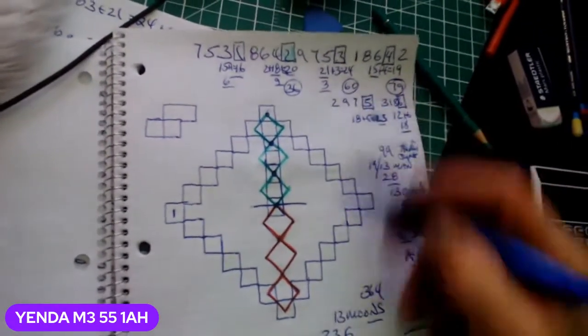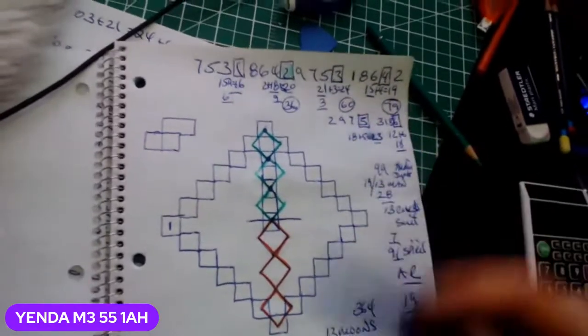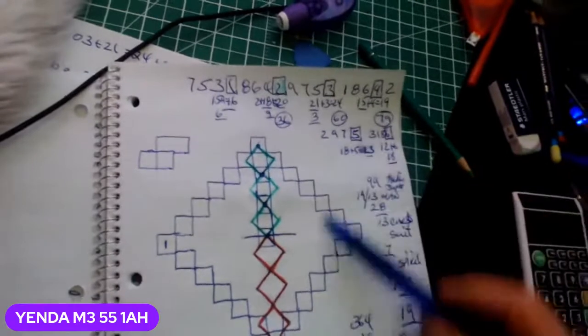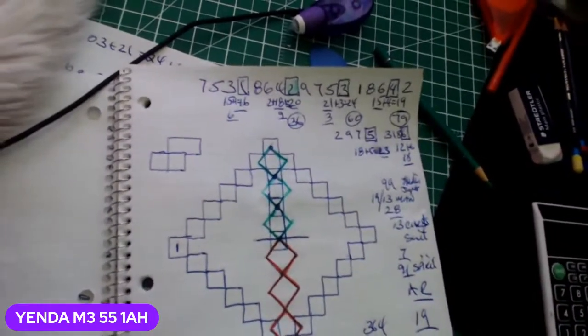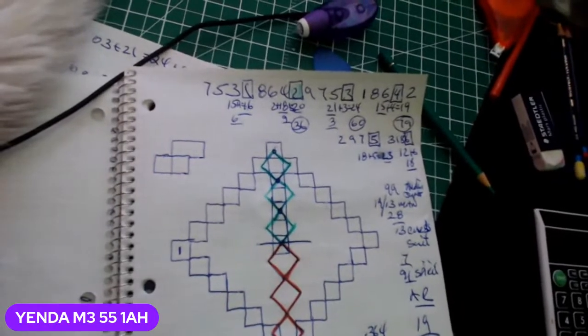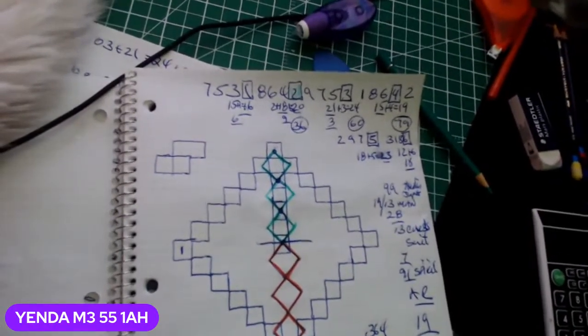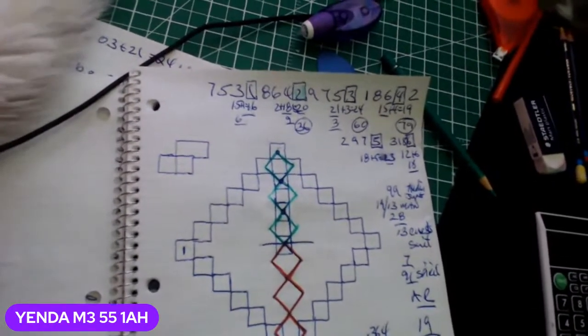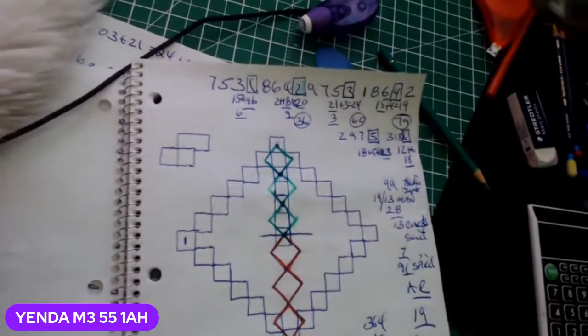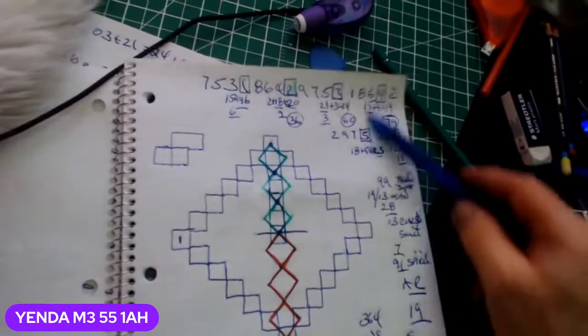So I have this twice already. Do I have 186? I have 186. Do I have 427? I don't have 427, but I have 186. So it seems like it ends over here, but this is in the center.